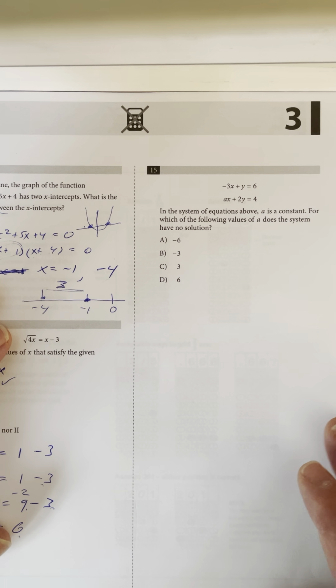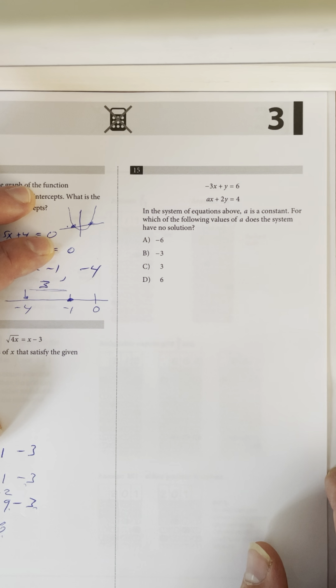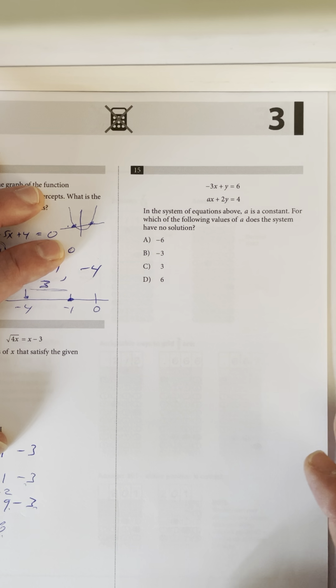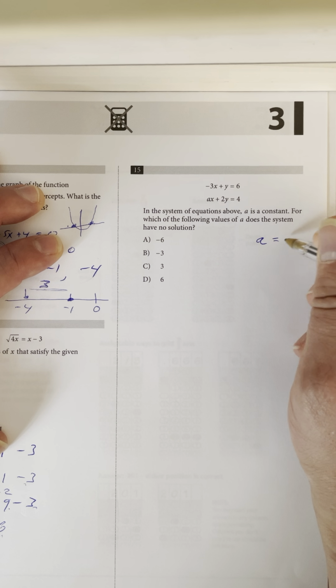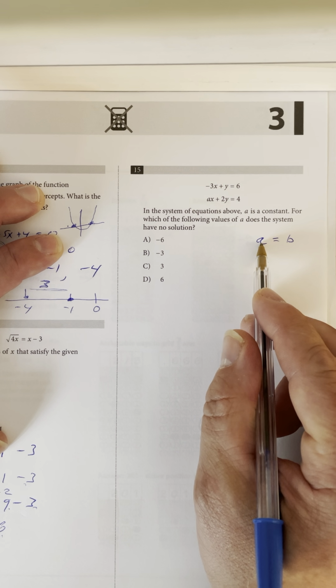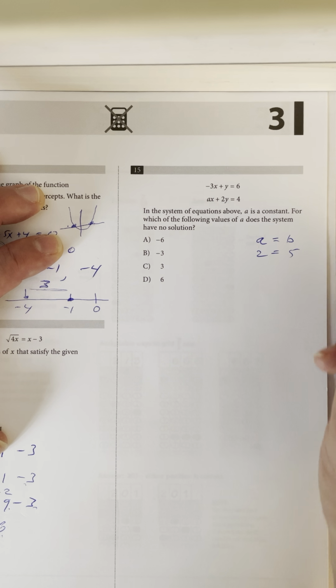15. All right. They're giving you 2 equations here and asking you to find a value of A that makes it so the system of equations has no solution. No solution means you boil this down and you get something that comes out to A equals B, where A is some constant and B is a different constant. Something like maybe 2 equals 5, which of course 2 can never equal 5. That's what it means to have no solution.